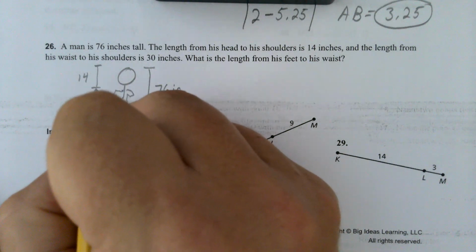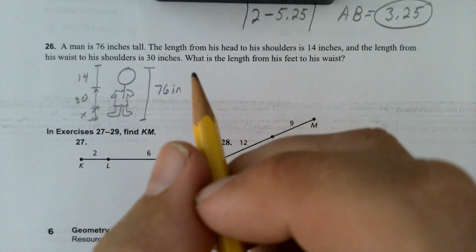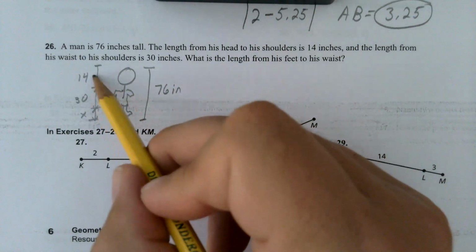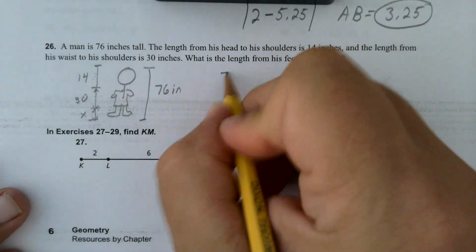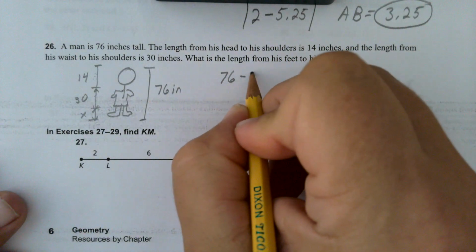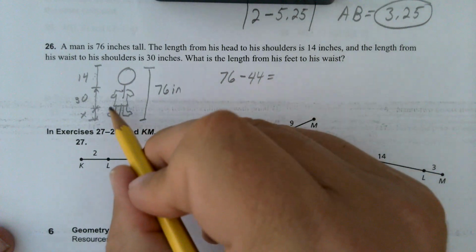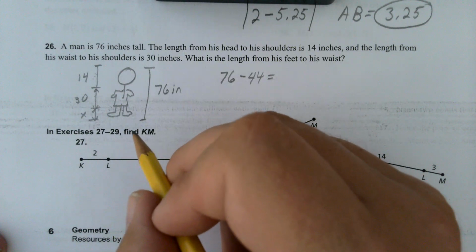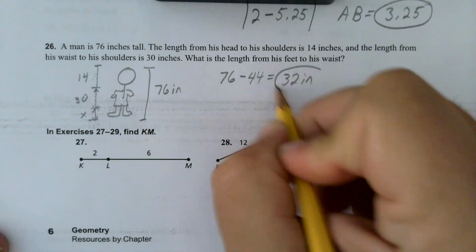We need this little segment down here. So this is our X. It's a pretty simple calculation: if you add these two segments, they will equal 44. We can then just subtract 76 inches minus 44 inches. You're going to see that from his feet to his waist is going to be 32 inches.